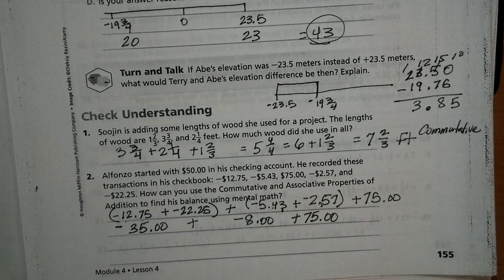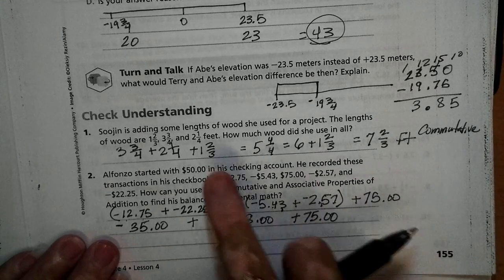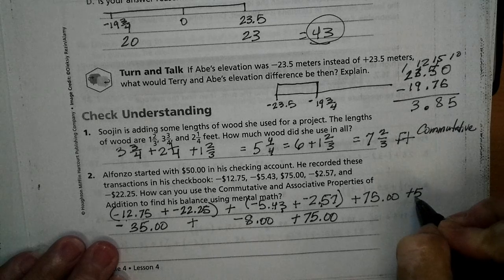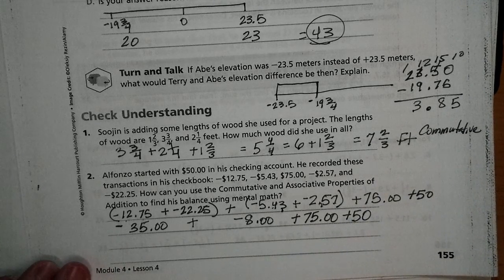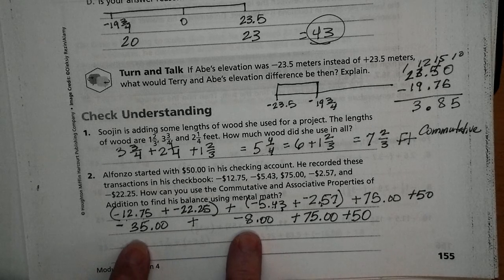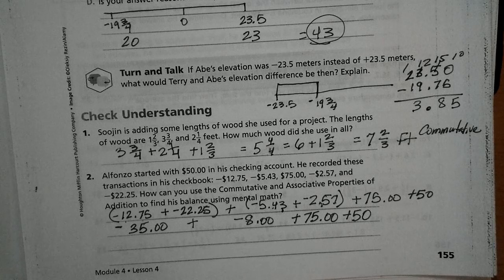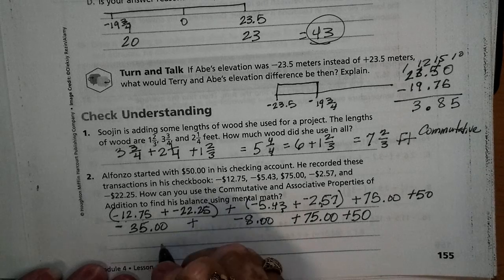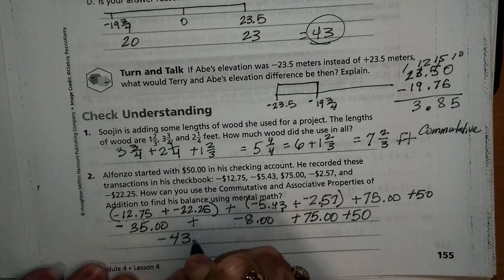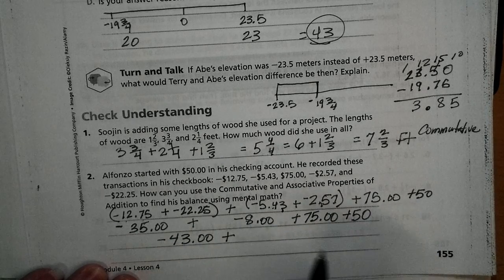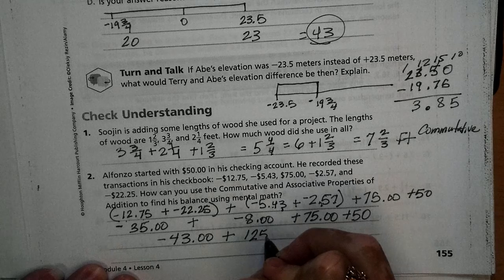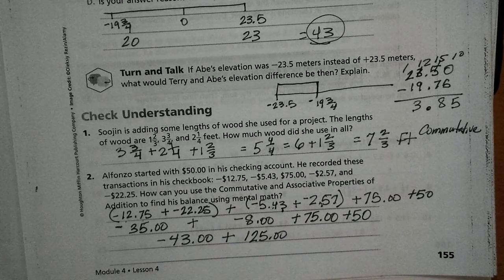Plus the 75. And then we forgot to go back and add the 50 that he started with. So we can add these together because it's a negative and a negative. So 35 plus 8 is negative 43. 75 and 50 is a positive 125.